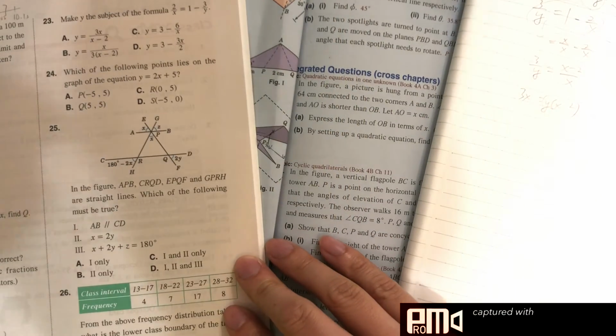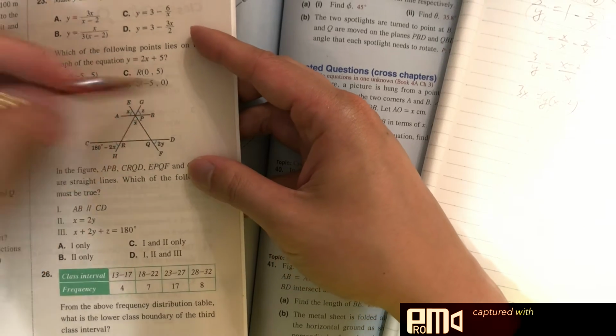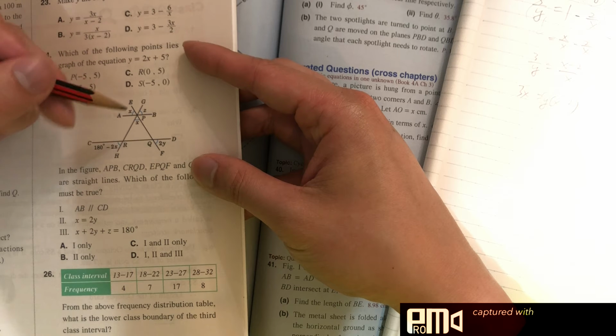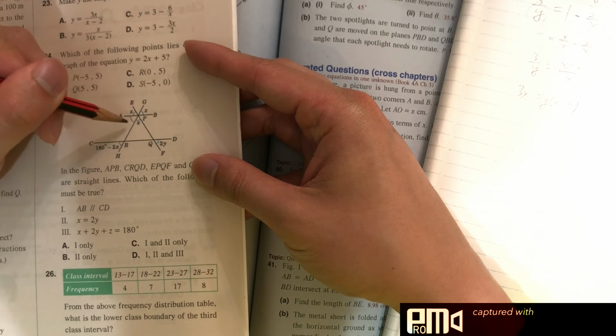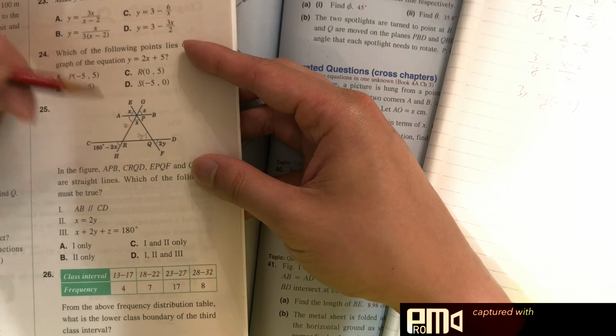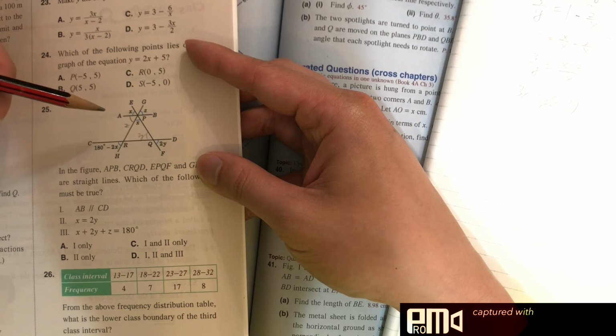And this one, which of the following must be true? So can we say it's parallel? This is a difficult question. This is 2x or 2y. I think there's not enough information. It seems to have not enough information.